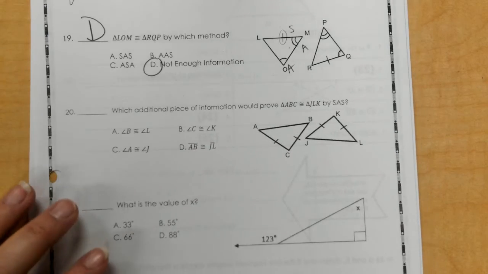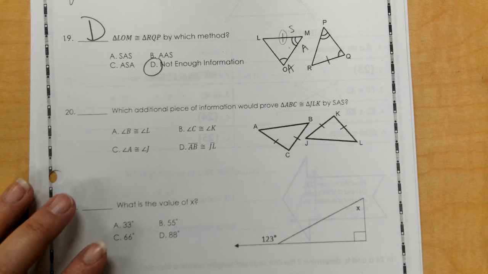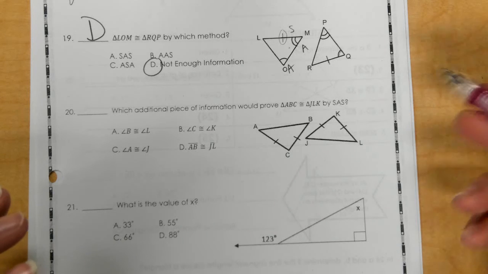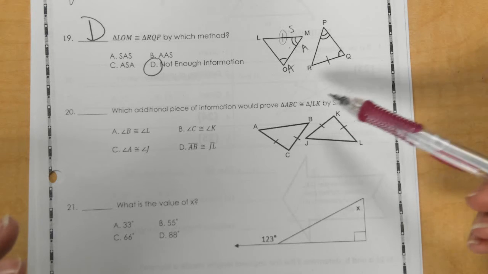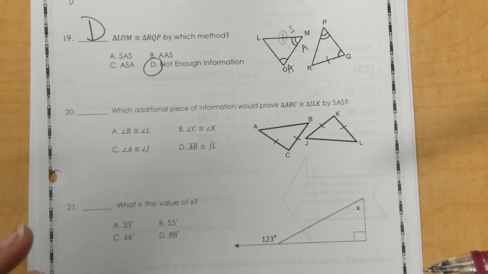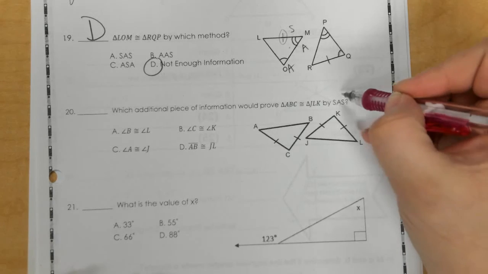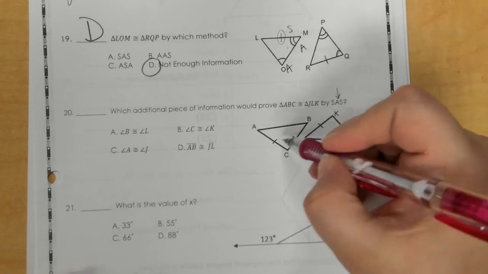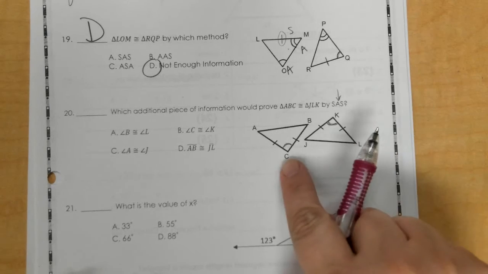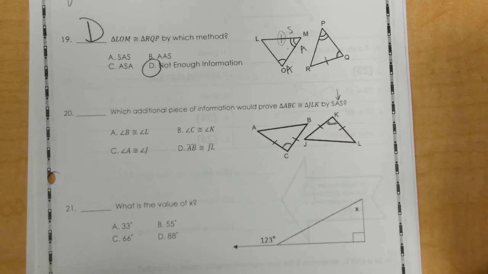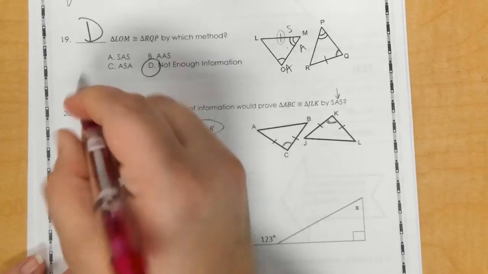In number 20, which additional piece of information would prove triangles ABC and JKL are side angle side? So we have the two sides. If the angle has to be in the middle of the two sides, it has to be placed here. So I would need to know that C and K are congruent. So it looks like B.